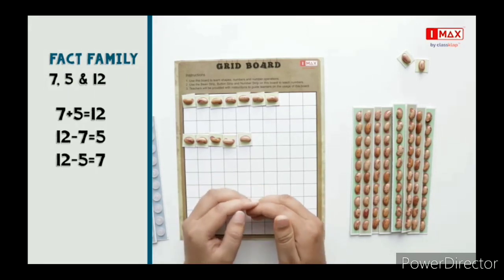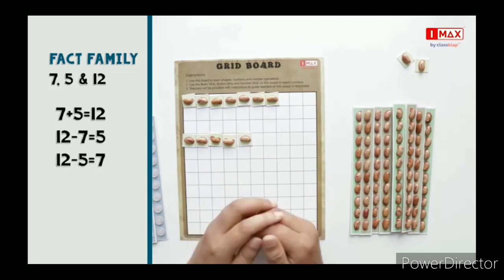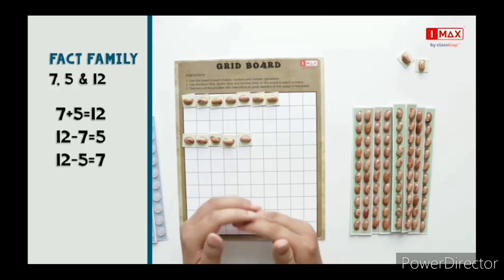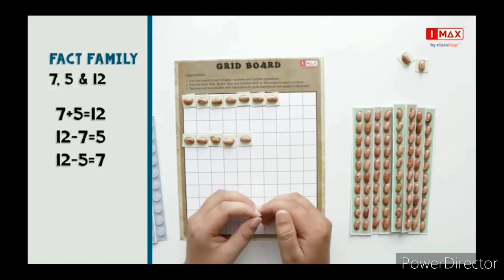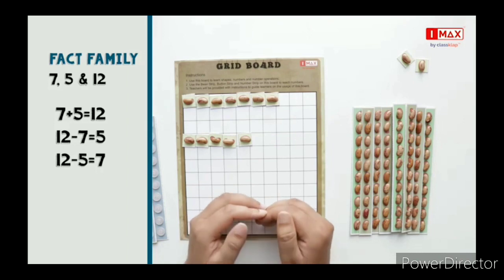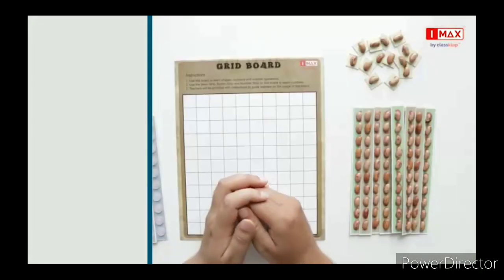So the numbers 12, 5 and 7 make a fact set or a fact family. And by knowing just one set, we can find out the other. So if we know 7 plus 5 is 12, then we can easily guess that 12 minus 7 will be 5. And 12 minus 5 will be 7.